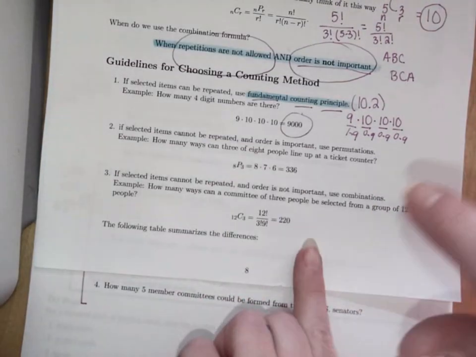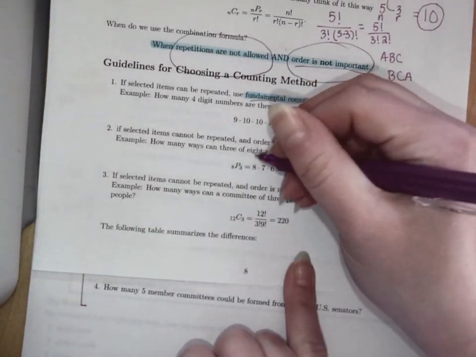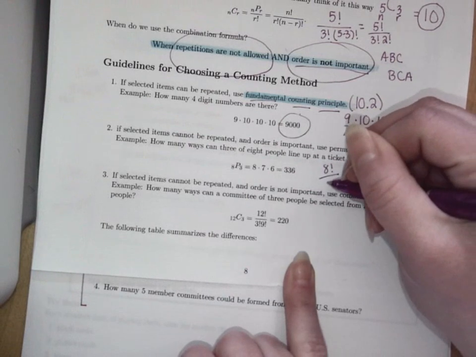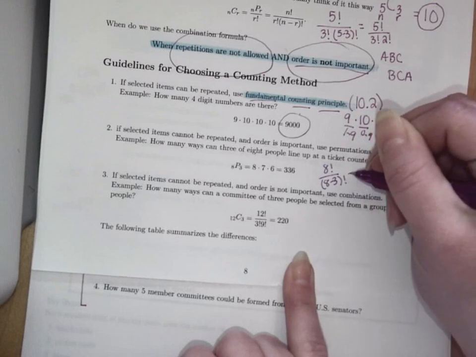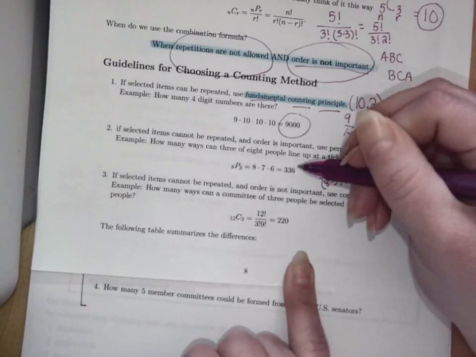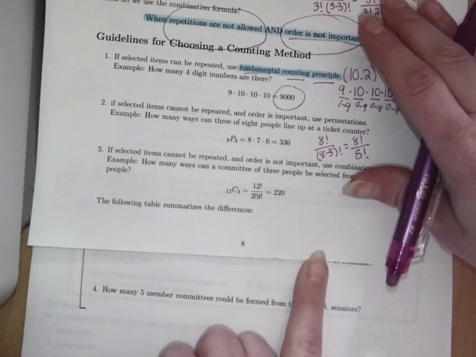For this one, you could also do this as 8 factorial over 8 minus 3 factorial, or 8 factorial over 5 factorial, and it'll give you that same answer.